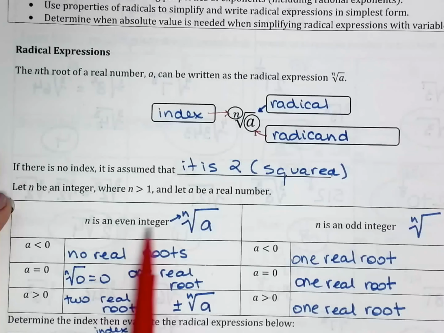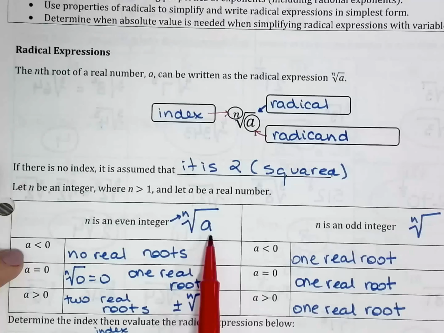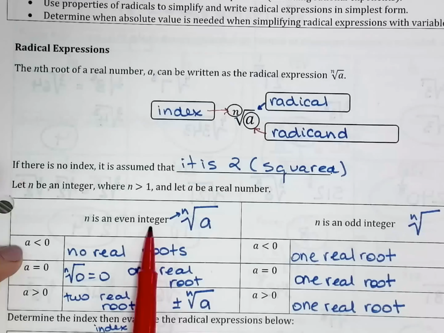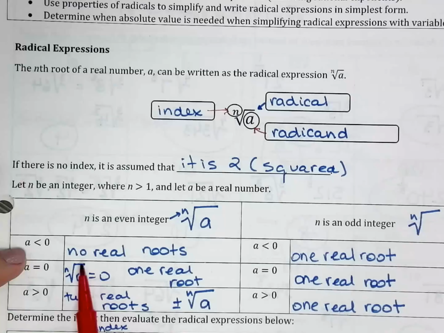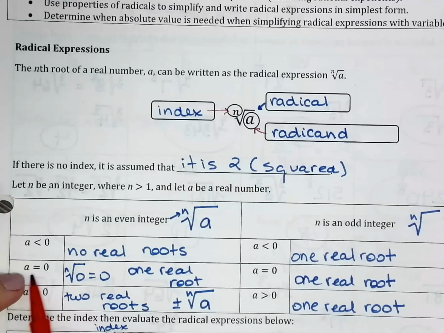So when n, the index, is an even number, and a, the radicand, is a negative number, then there are no real roots because you're taking the square root, for example, of a negative number, and we know you will have an imaginary solution for that.